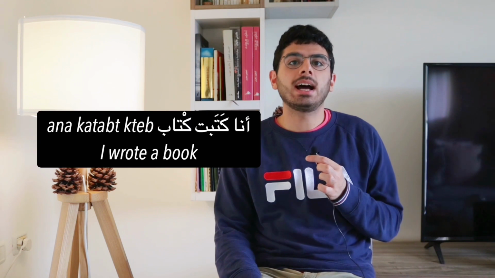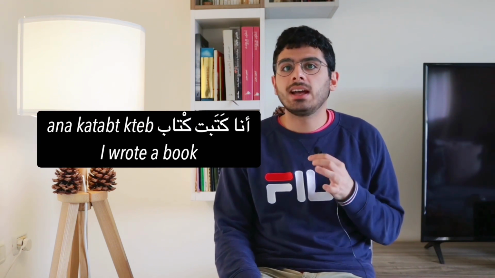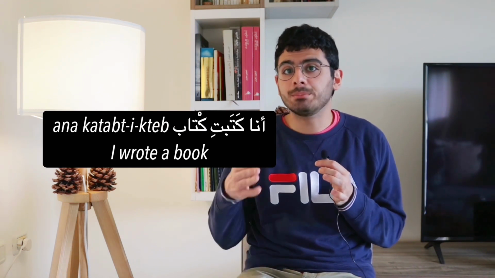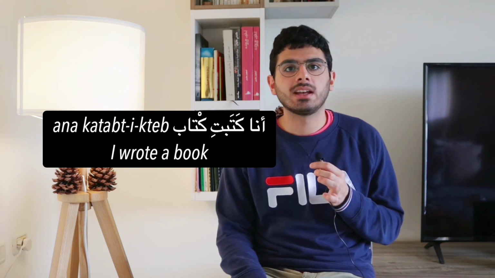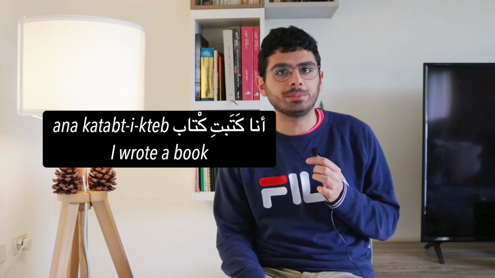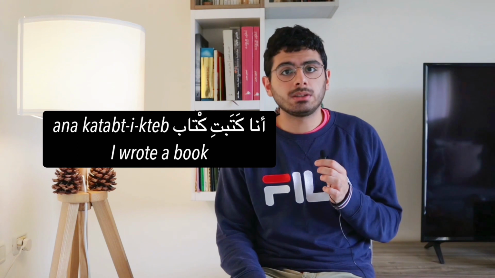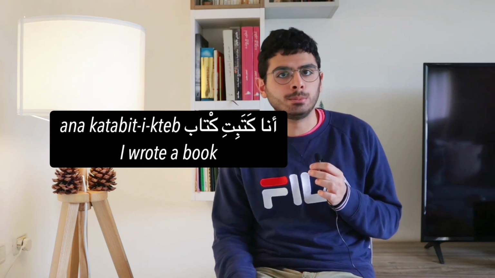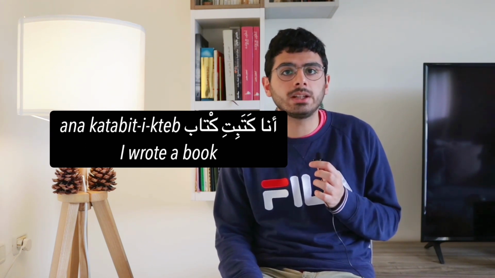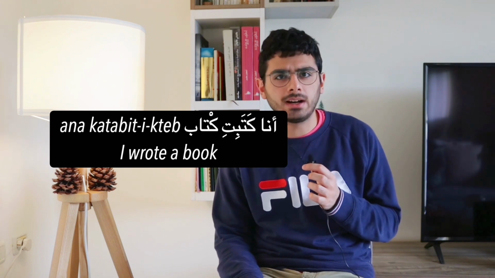Finally, let's take examples of consonant clusters with 4 consecutive consonants. This often happens when stringing 2 words together. Let's take the example أنا كتبت كتاب. The helping vowel is added in the middle of the consonant cluster. It is also possible to say it with another helping vowel added after the ba, but that is a topic for another video.